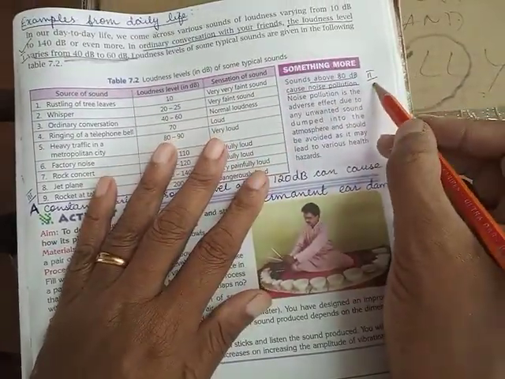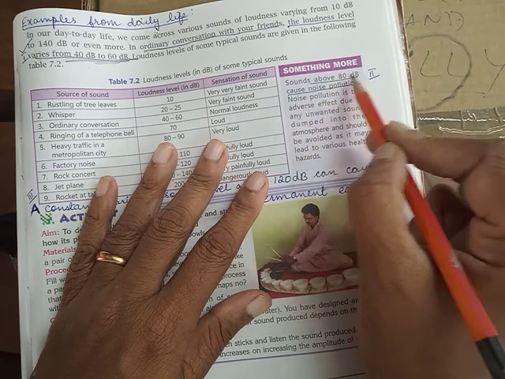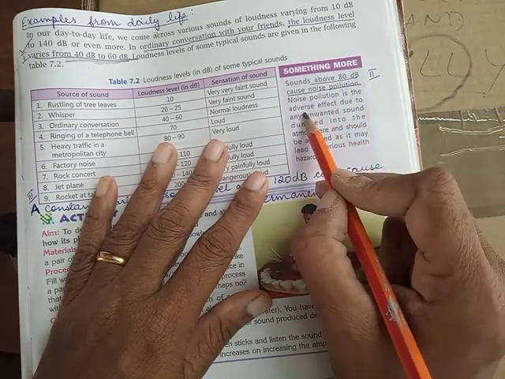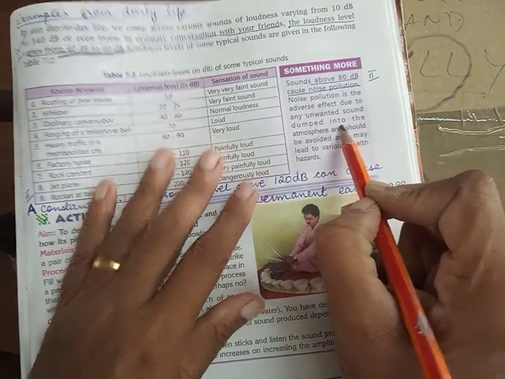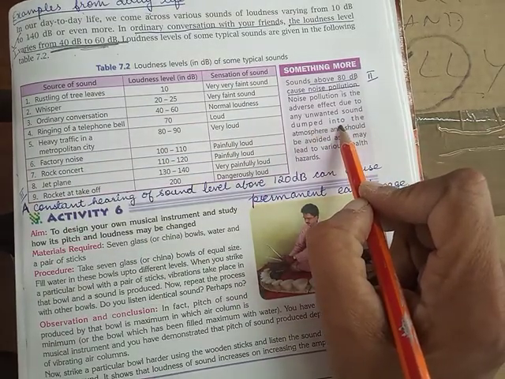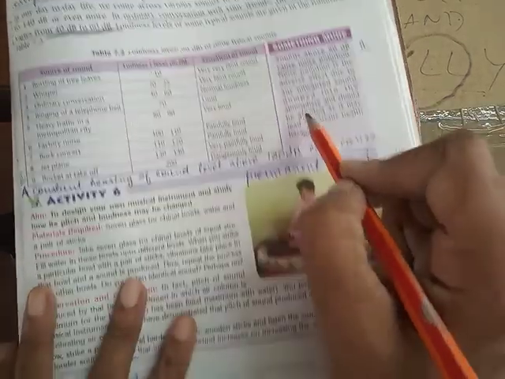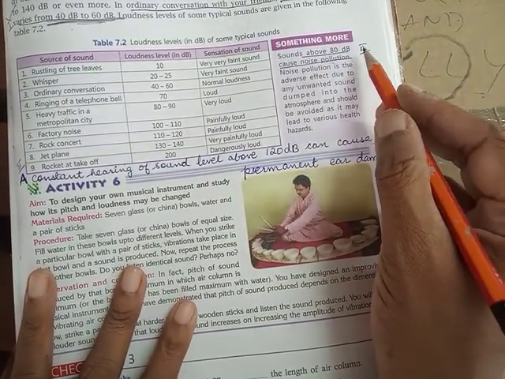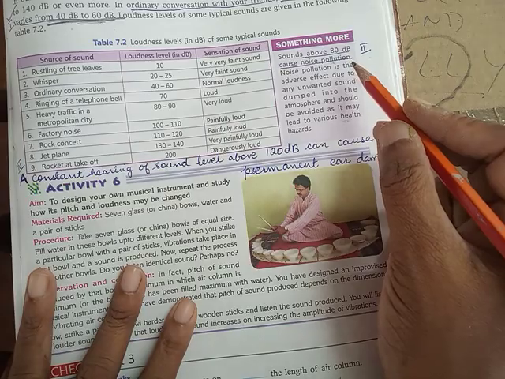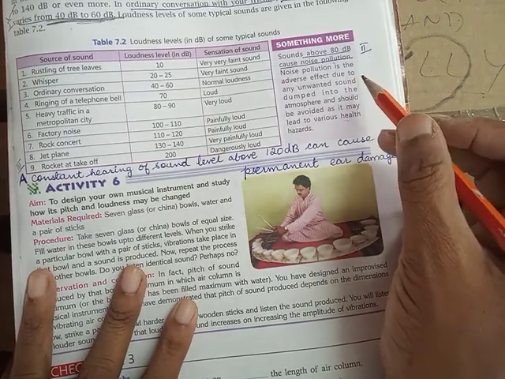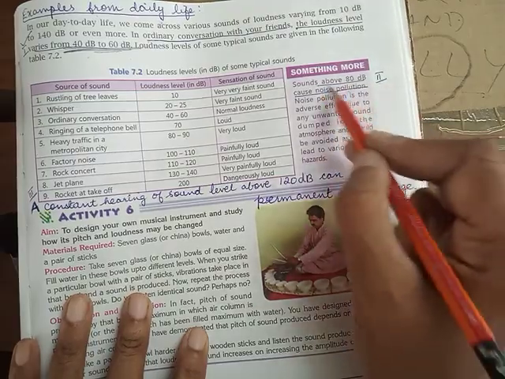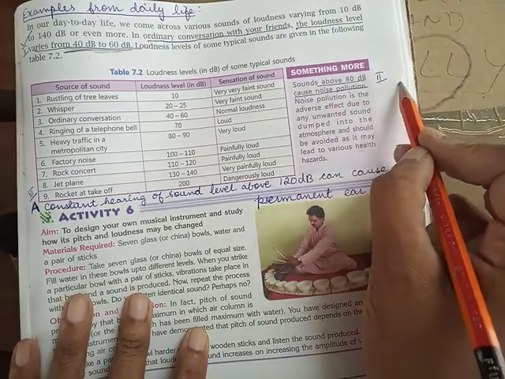Then second point I want you to mark is sounds above 80 dB cause noise pollution. What is noise pollution? Unwanted sound that we hear and we can't bear it for a very long time and should be avoided. Okay, the DJ and all that what you hear during a party or wedding ceremony, loud DJs, their sound will be above 80 dB and that can cause noise pollution.